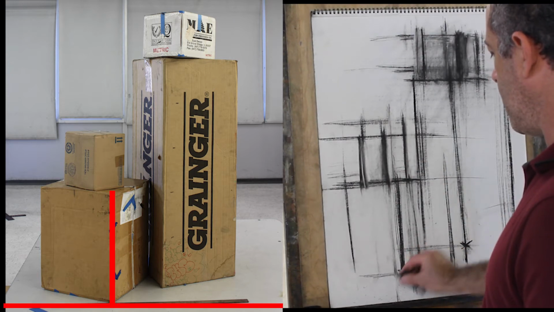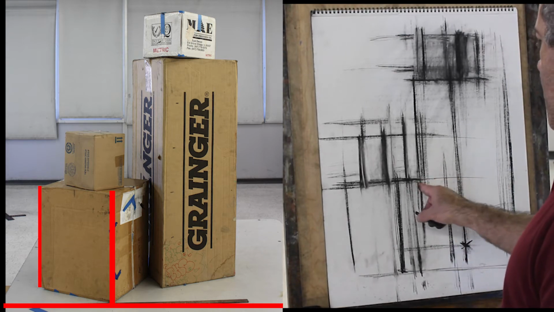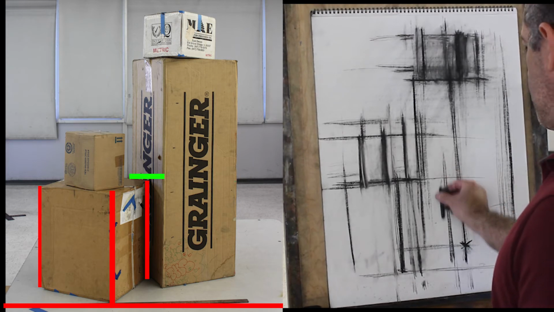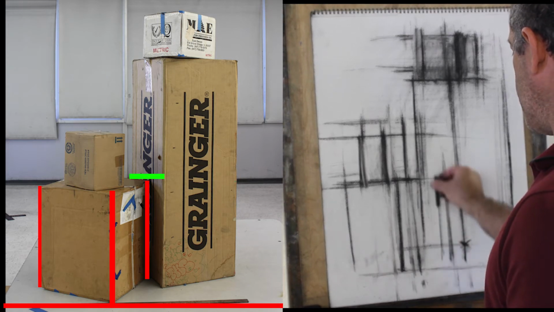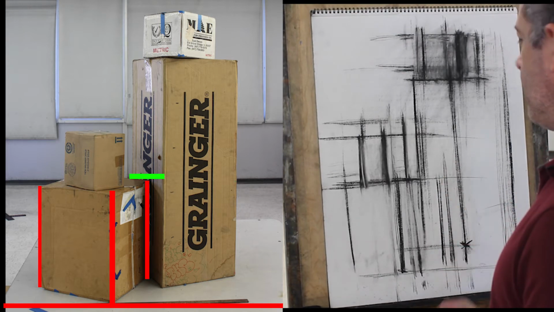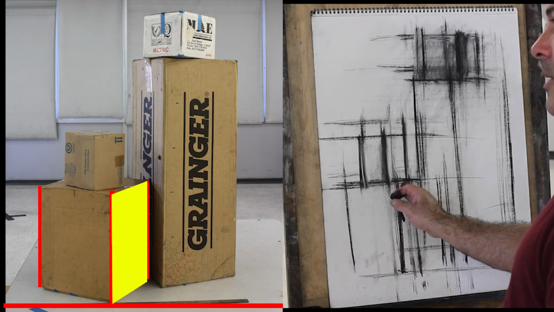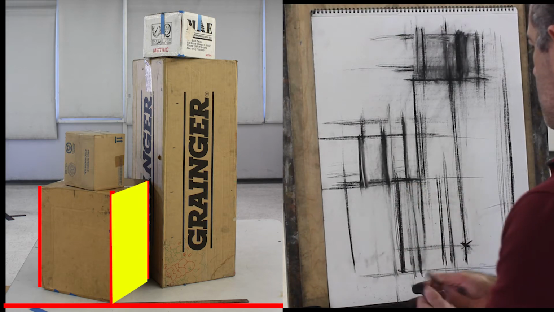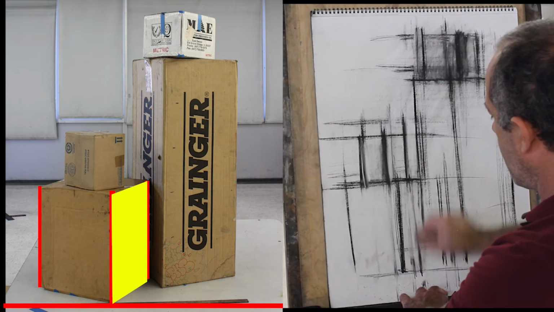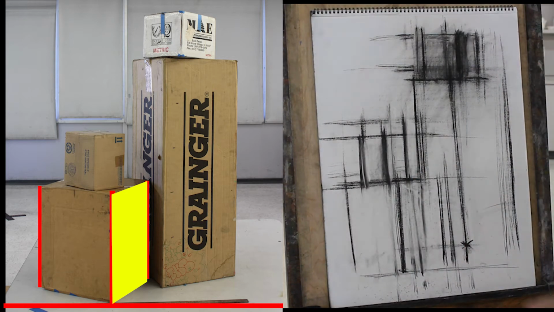This is my lowest point. This is the furthest point to the left. And then the right edge of that box is pretty much right in the middle of the Granger box. All right. So this space here represents the bottom right-hand side of the box.